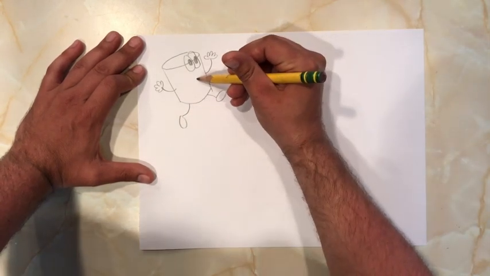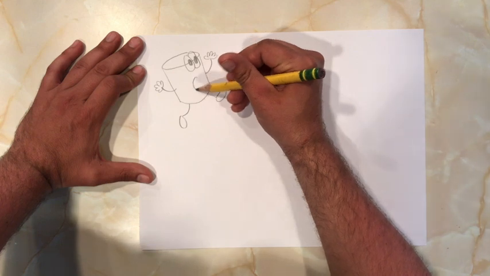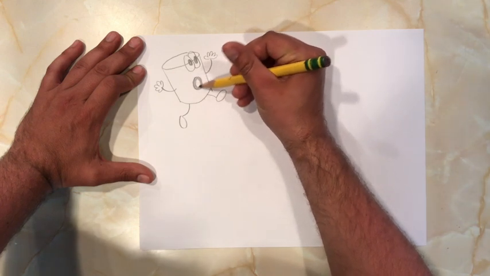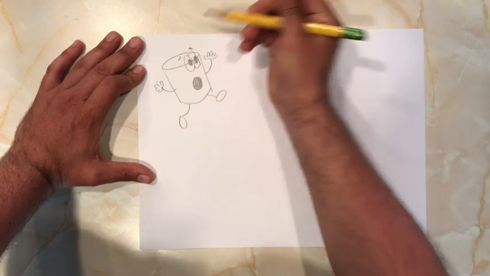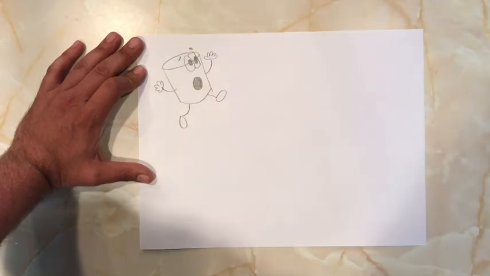Now mine, he's gonna be, his mouth's open. I think he's worried about something. Now we'll find out what he's worried about later on.